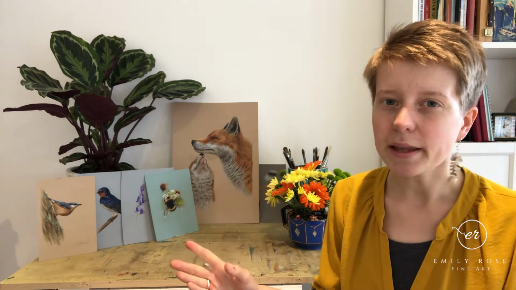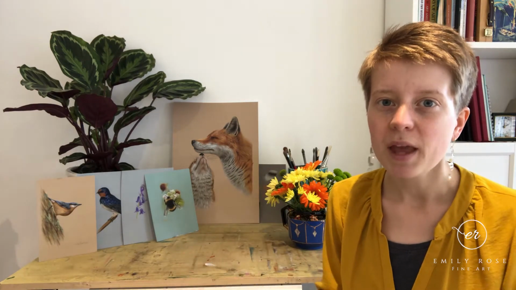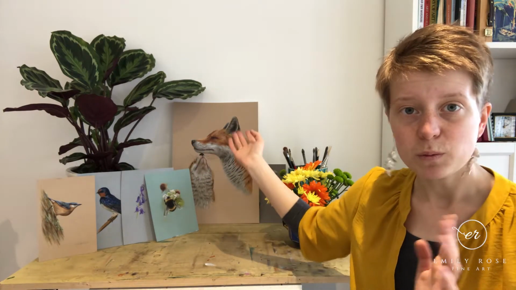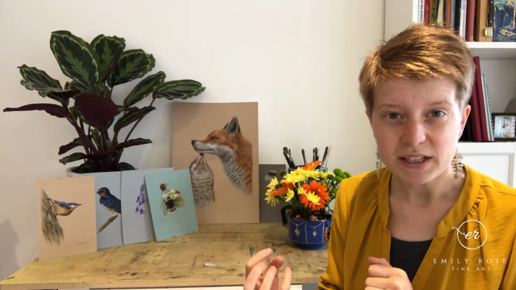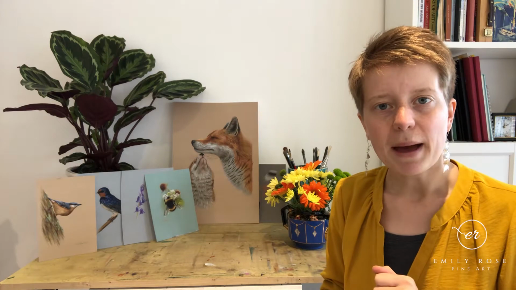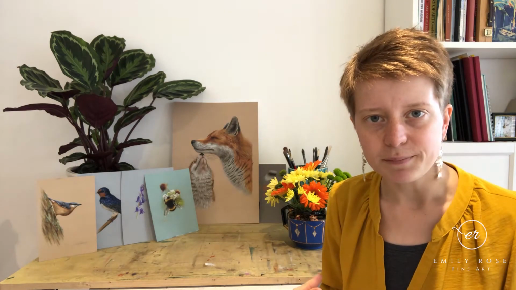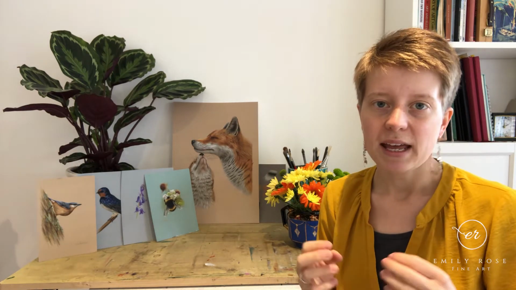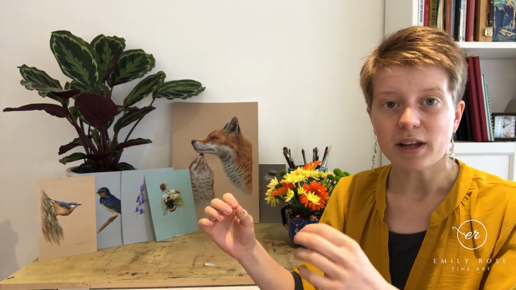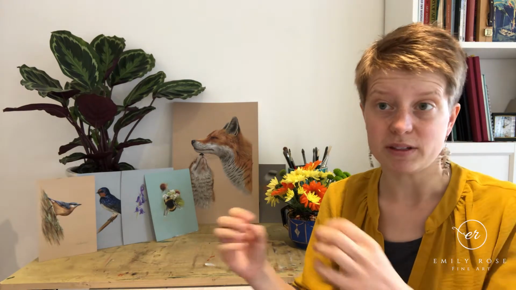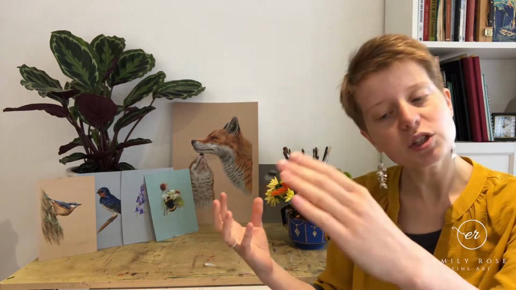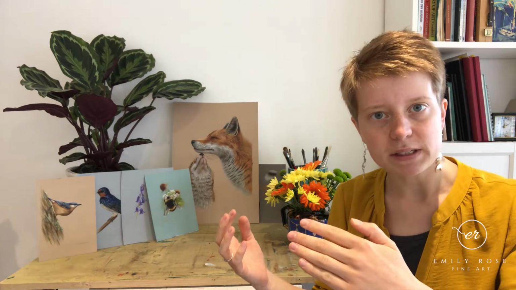But when it comes to an underpainting, what am I looking for? I'll look for the top colors, and again with the fox we've got those reds and gingers in the fur, and then I think about desaturating that color. Desaturation is a color that has got less pigment in it, basically it's got less color in it. It's going towards grays and browns.